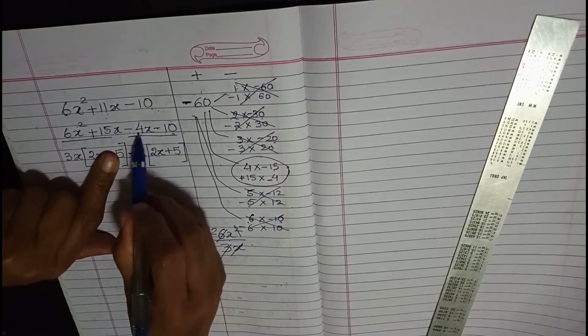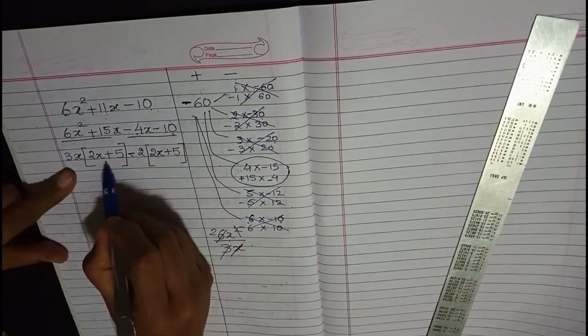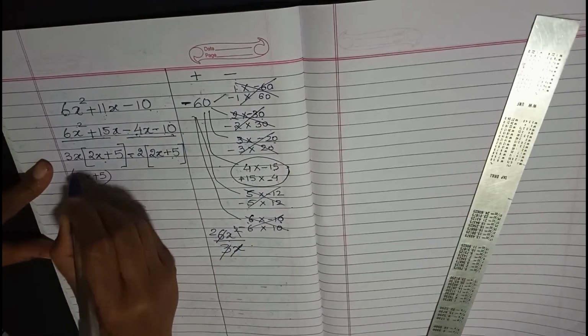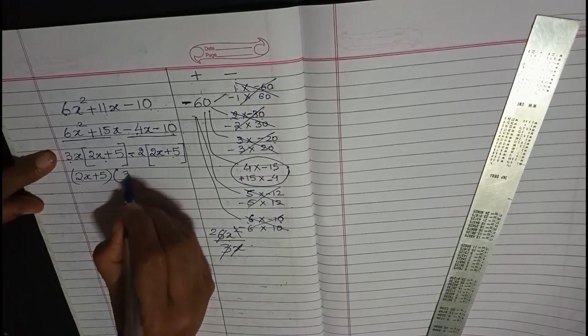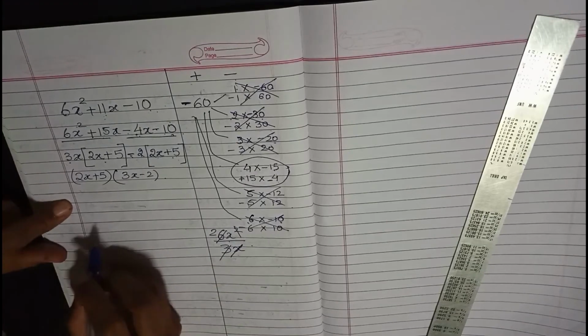Minus 2 into 2x is minus 4x. Minus 2 into plus 5 is minus 10. And again you can see the two brackets are same. So we write 2x plus 5 and whatever is outside becomes the second bracket: 3x minus 2. Right? Let's do one more example.